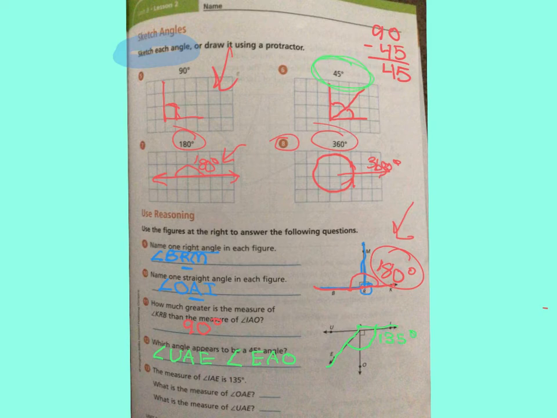So what would the measure of OAE be? And the measure of angle UAE. Okay, so we're trying to figure out what these angles are, how many degrees they are.